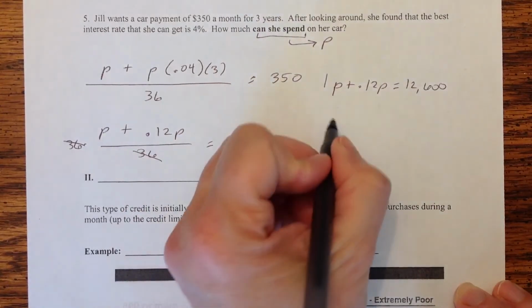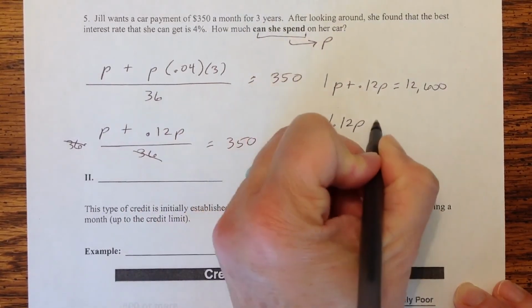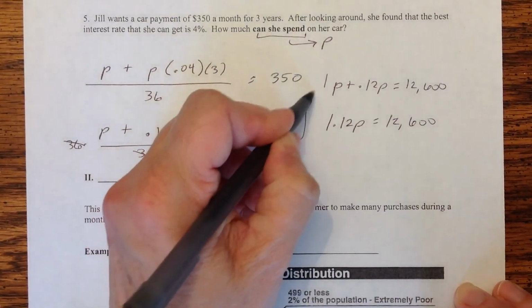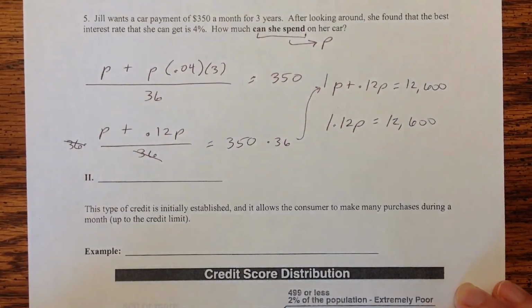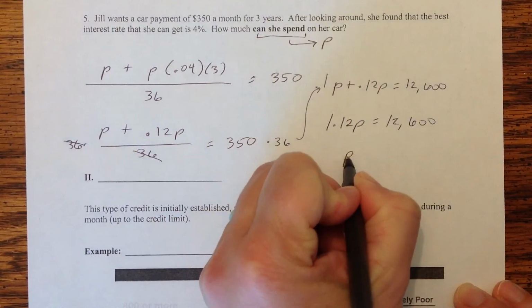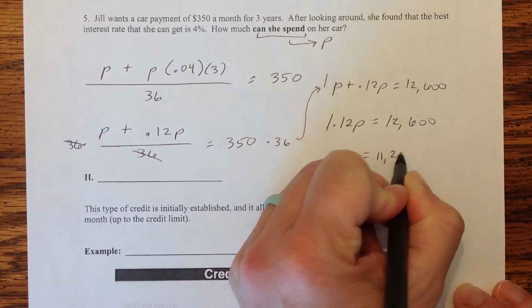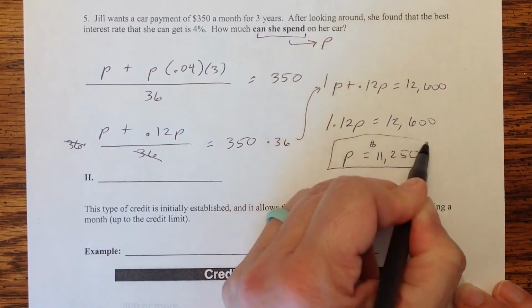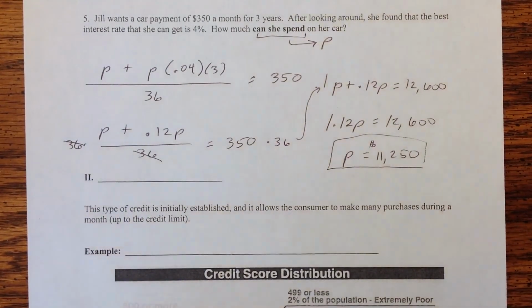There's a 1 here, so I get 1.12P equals 12,600. Then I'm going to divide and get P to be $11,250. So when she goes car shopping, she can buy a car that costs up to $11,250 to keep her payment at $350.